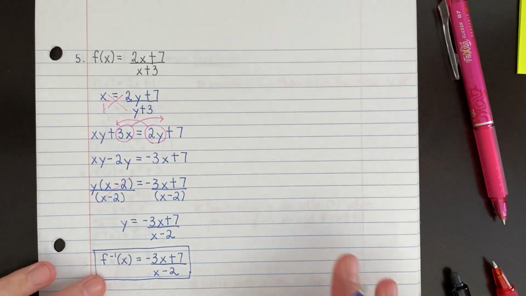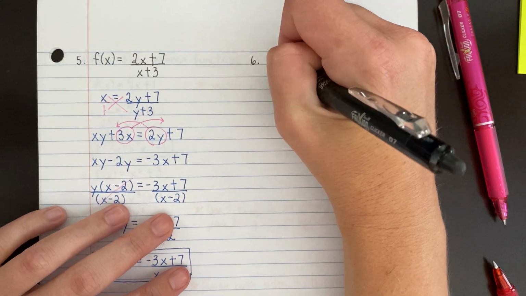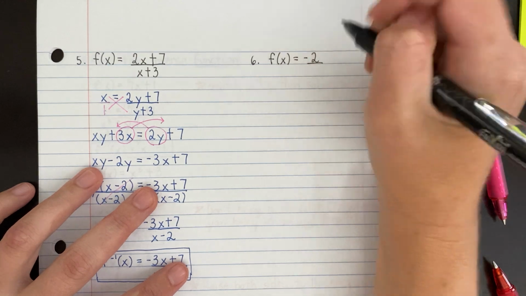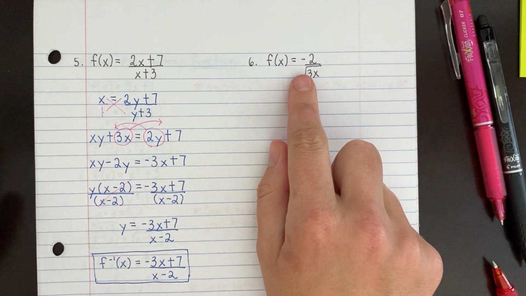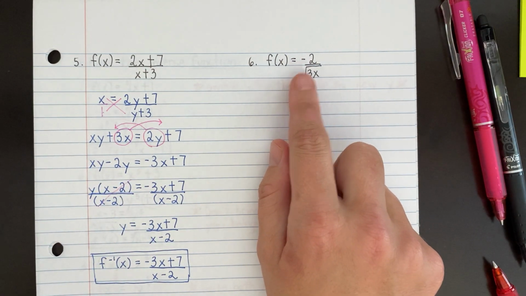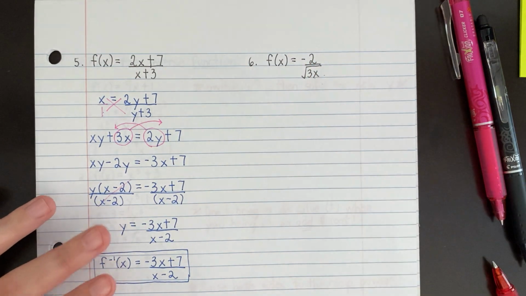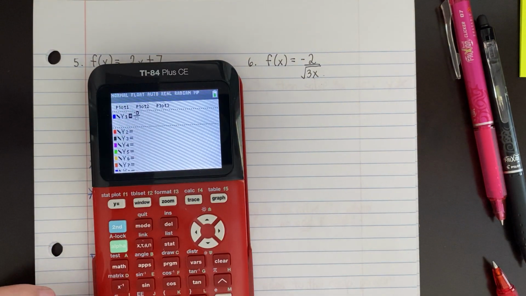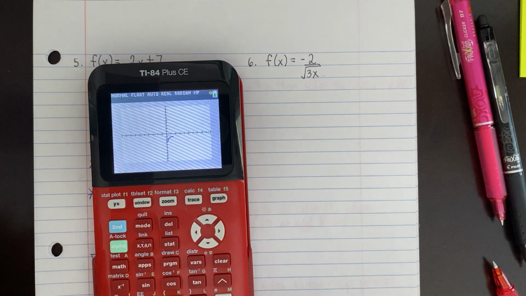Okay, last problem. You know I got to throw in a couple more shenanigans for you, right? So number 6, fun graph. f of x equals negative 2 over the square root of 3x. So we have that even index situation. And look, because we have the negative 2, now I know the square root is in the radical, and that does make the graph look pretty funky. We'll let you see it real quick. It's negative 2 and then square root of 3x. So the graph does look kind of funny.